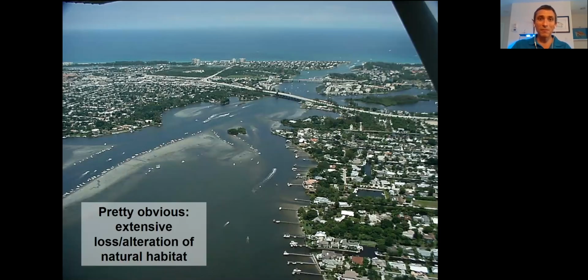So the first problem is pretty obvious. When you look at an aerial view of coastal Florida, there's not much in the way of natural habitat left. This is an aerial view of the Loxahatchee estuary. And in this entire basin, there's only about, I'd say, a quarter acre of natural mangroves left. This little island right here is really the only vestige of natural mangroves left in this particular estuary. And the same thing applies to most of Florida's coastal estuaries.